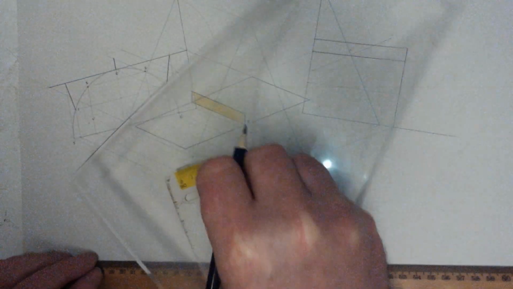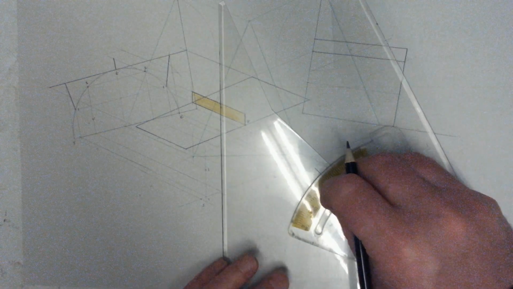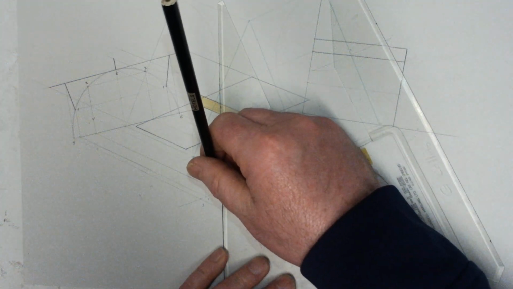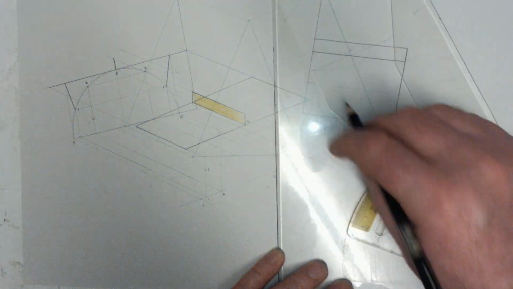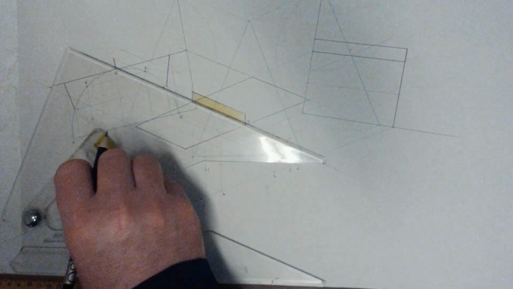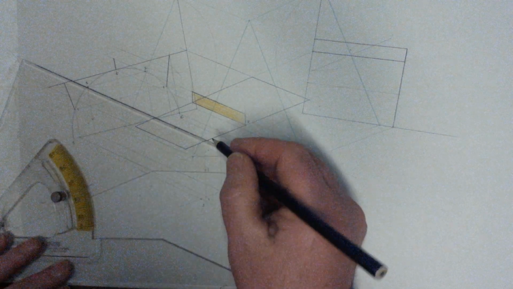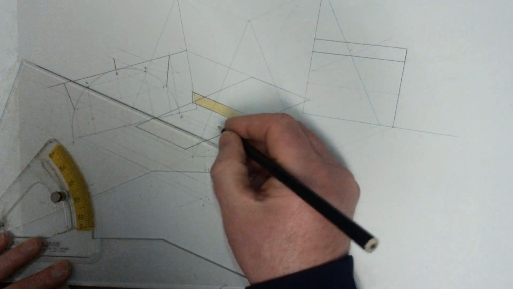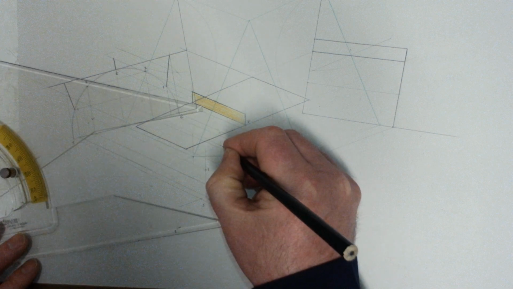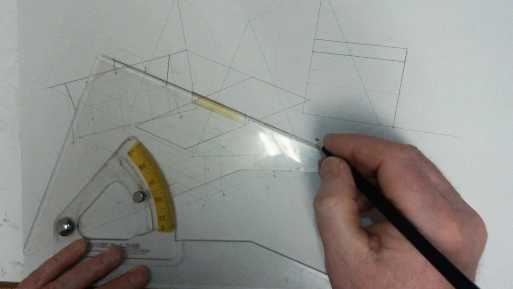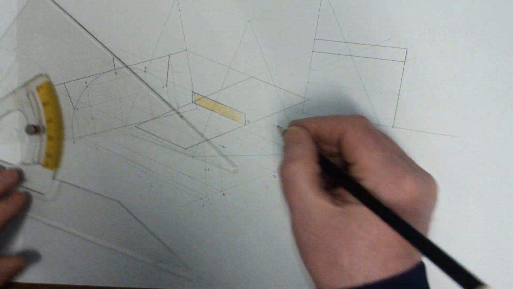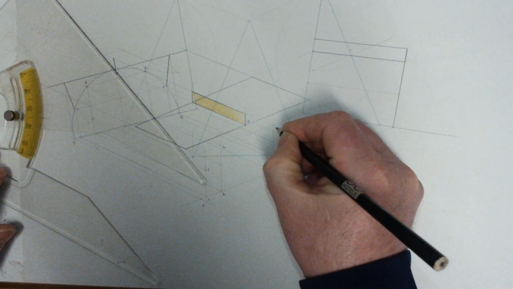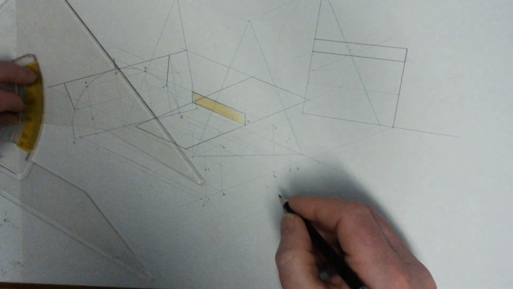I might as well find the 2's next. So vertical from here, vertical from there, project it down. So there's my point 2. Here's my other point 2. And there's the top.